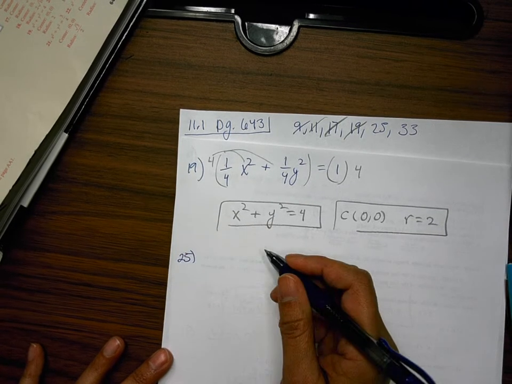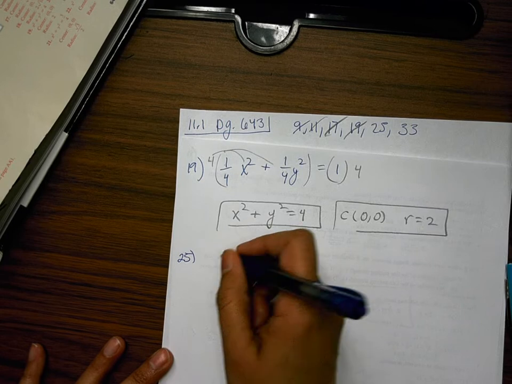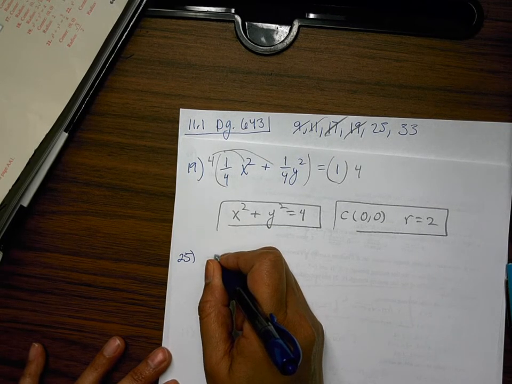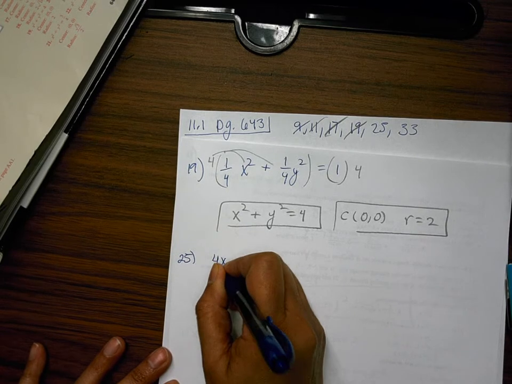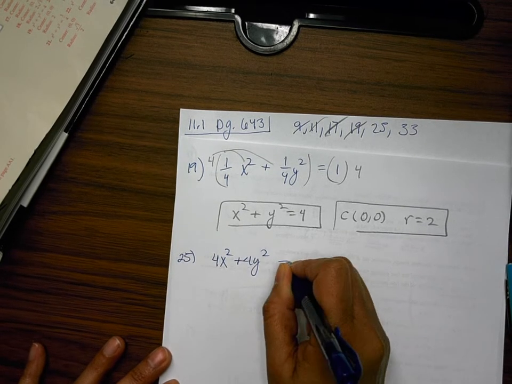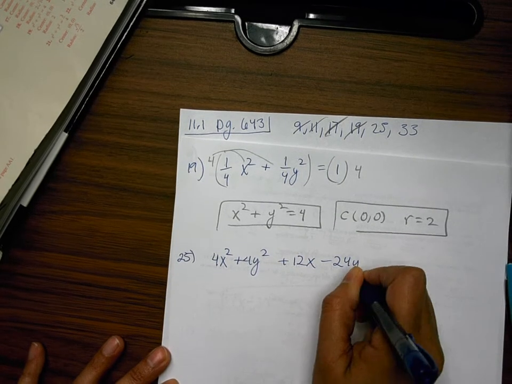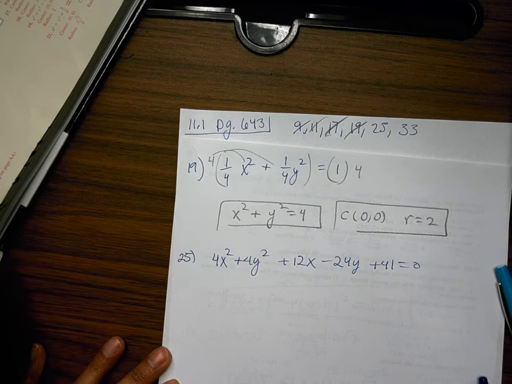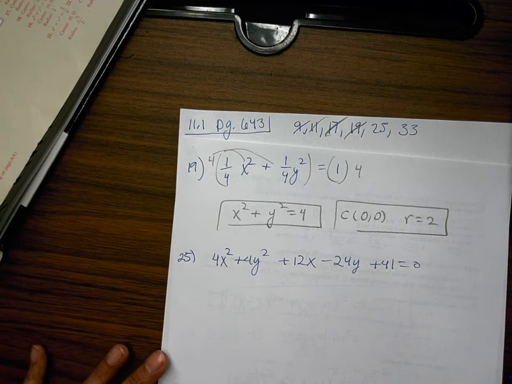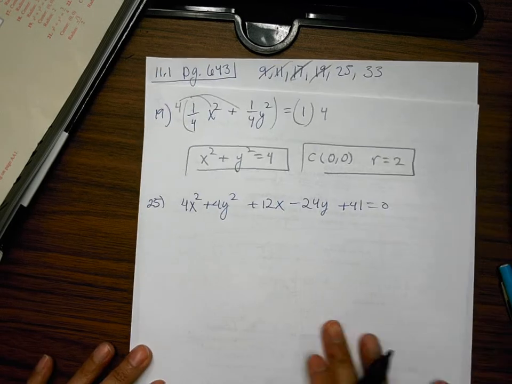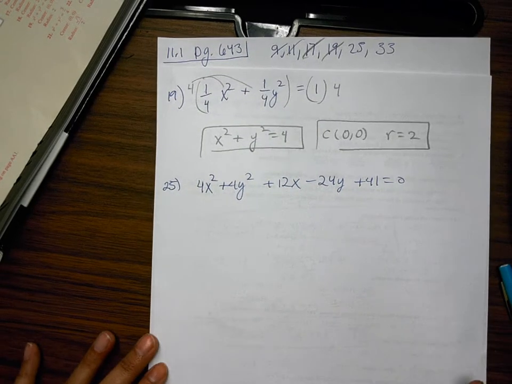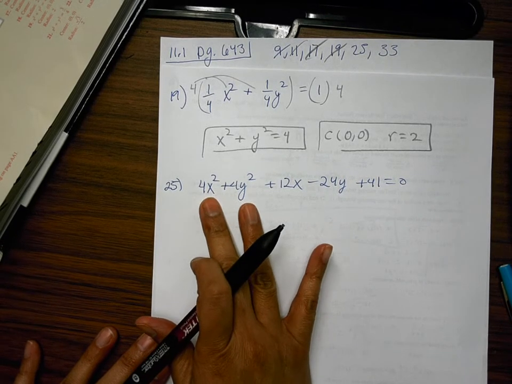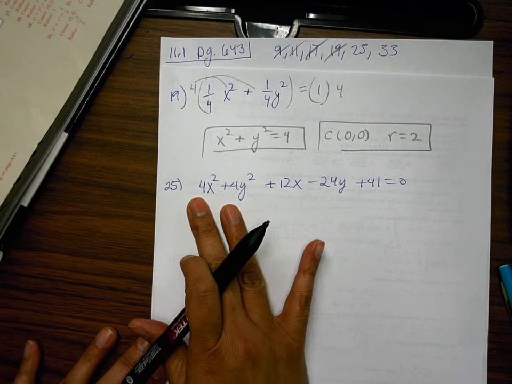Okay, number 25, same type of question. Find its center and radius after writing it in standard form. It's 4x squared plus 4y squared plus 12x minus 24y plus 41 equals 0. You will have questions, like I've said in notes, where they just give you this on the test and ask you the shape. You would know this is a circle because both the x squared and y squared are positive and they both have the same leading coefficient, 4 and 4.